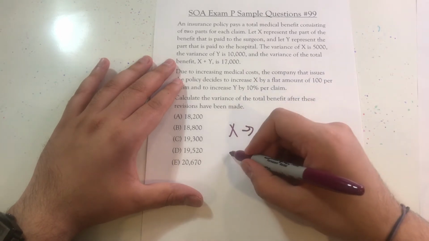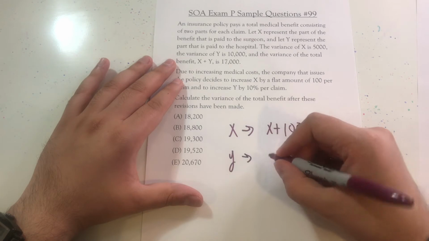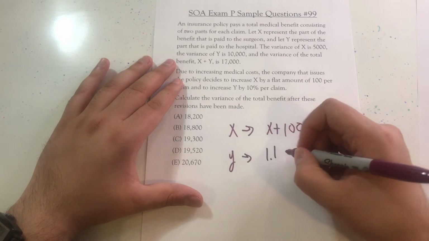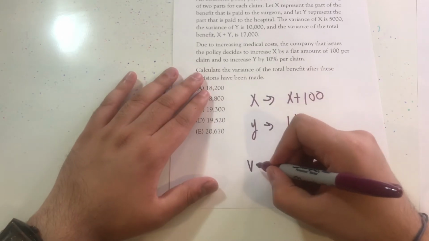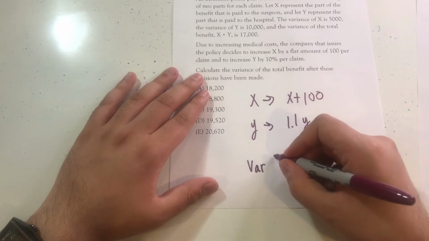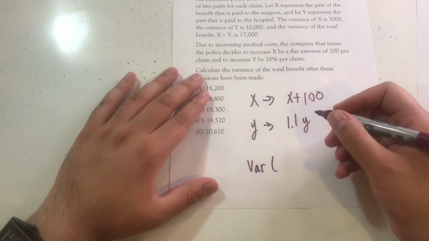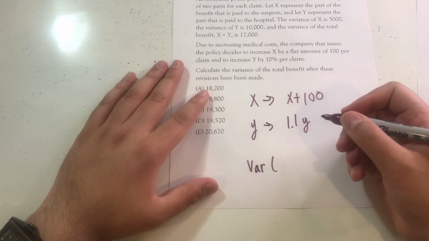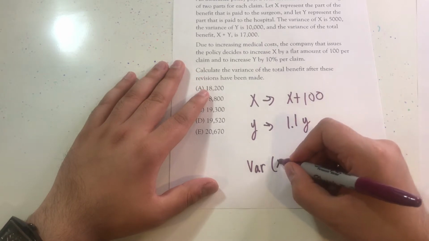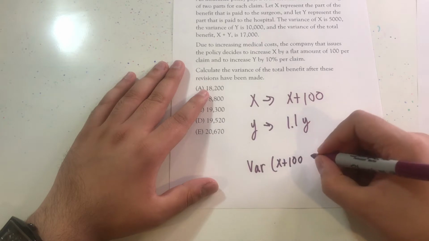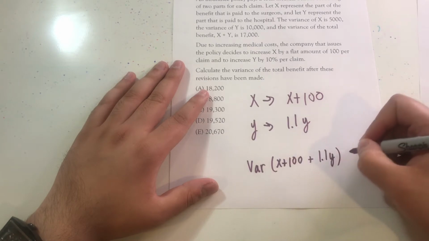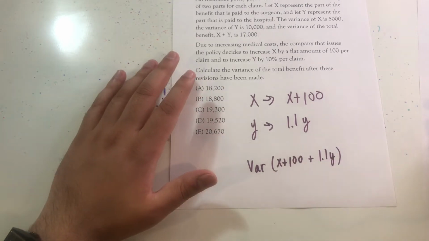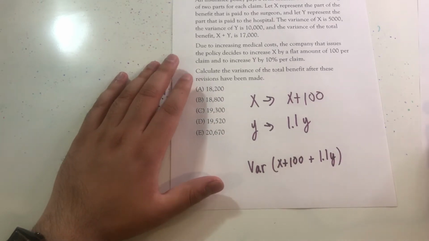And Y increases by 10%, so Y is going to go to 1.1 Y. And I need to calculate the variance of the new total benefit, X plus 100 plus 1.1 Y.